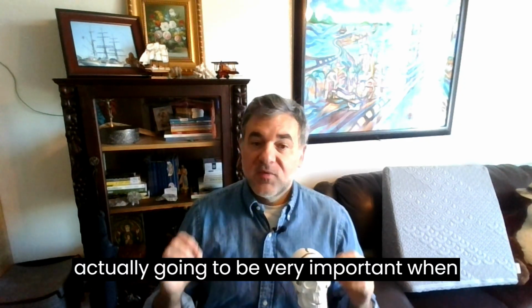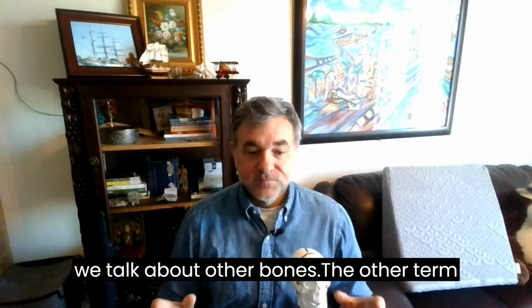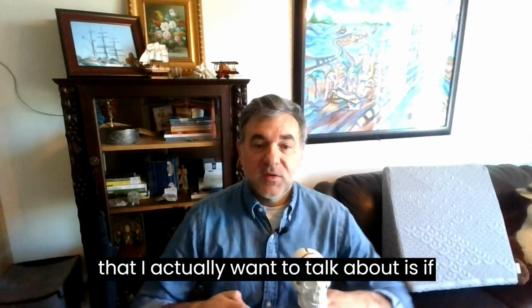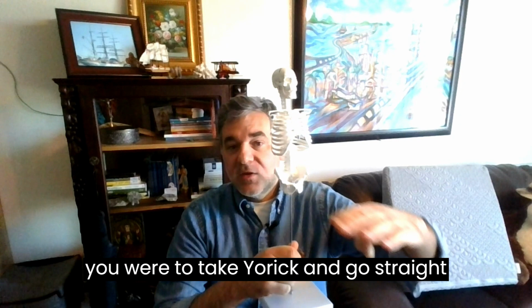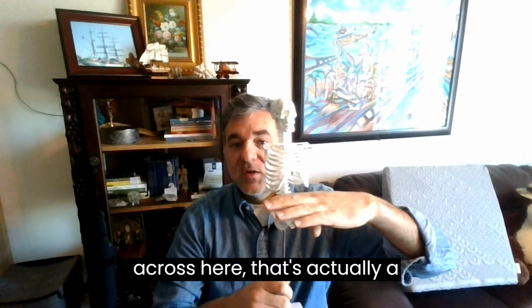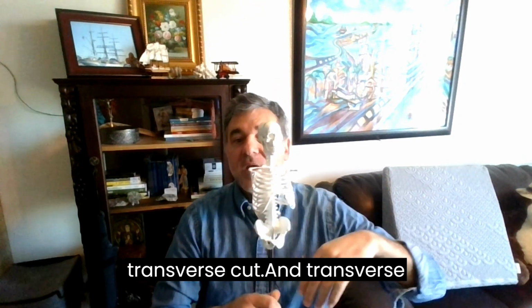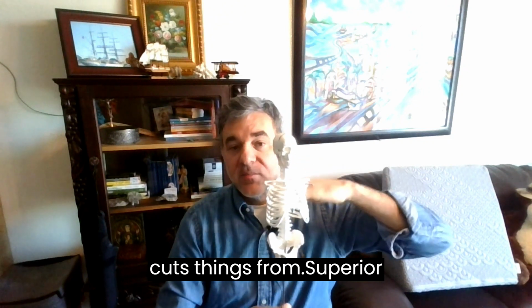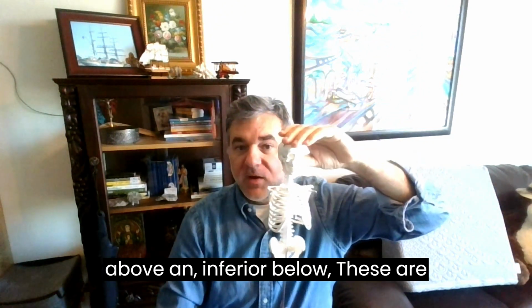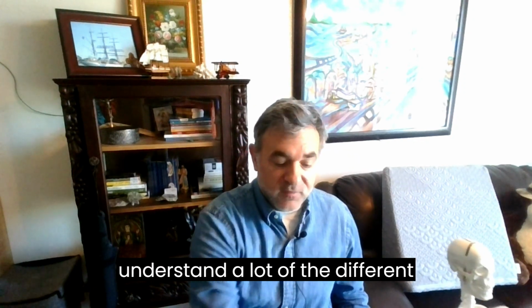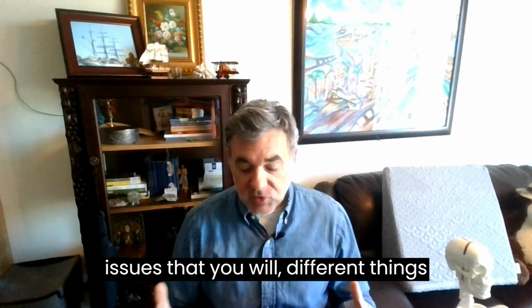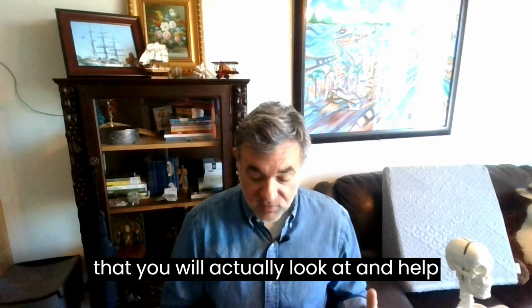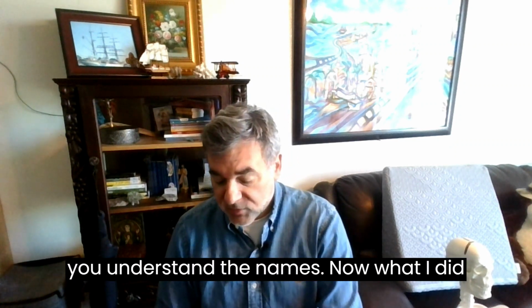These terms are going to be very important when we talk about other bones. The other term that I want to talk about is if you were to take your work and go straight across here. That's a transverse cut. And transverse cuts things into superior, above, and inferior, below. These are words that are going to help you understand a lot of the different things that you will look at and help you understand the names.